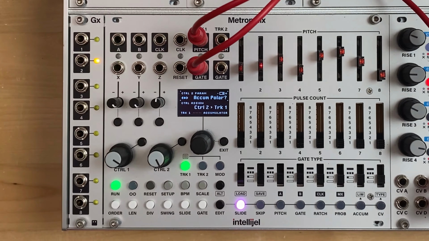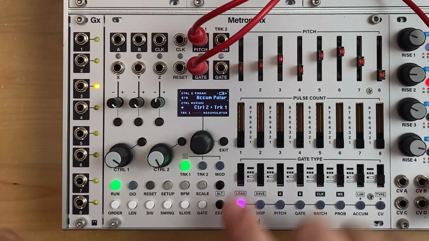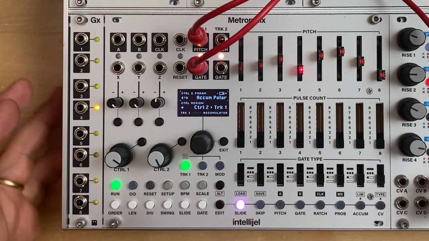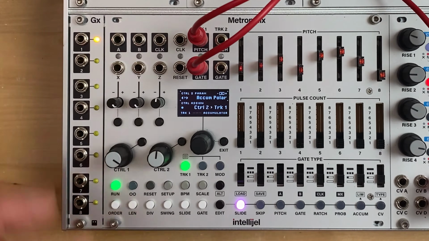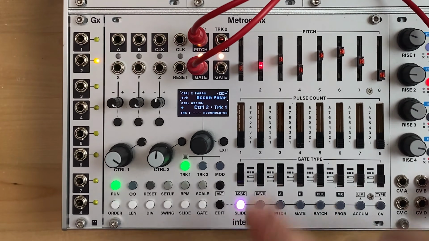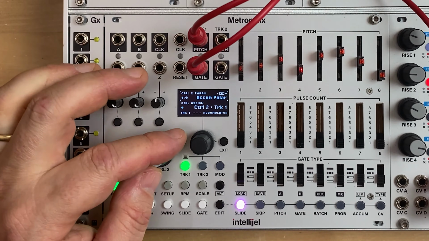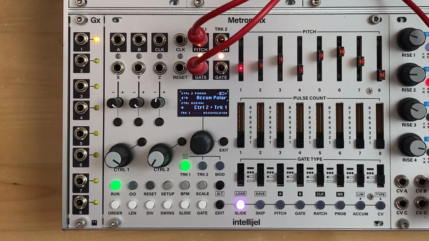And the last one is polarity. This is also a tri-state control. So right now the polarity is positive. If I go in the middle, it's bipolar. So now it's using the positive and the negative limits. And if I go full counterclockwise, it's negative.